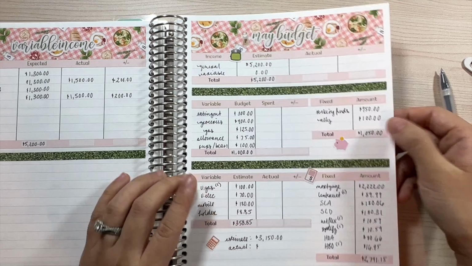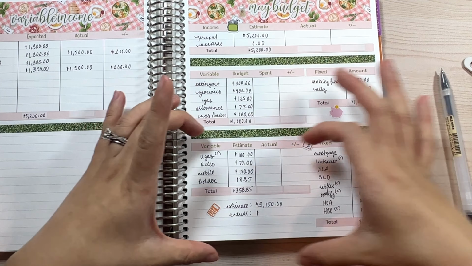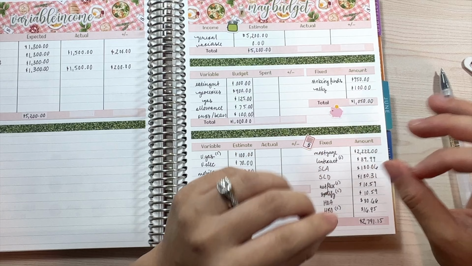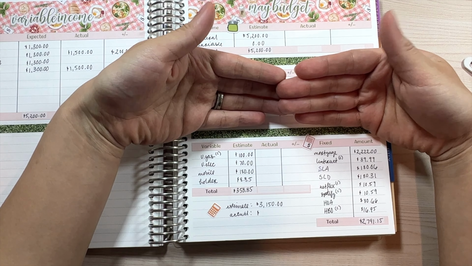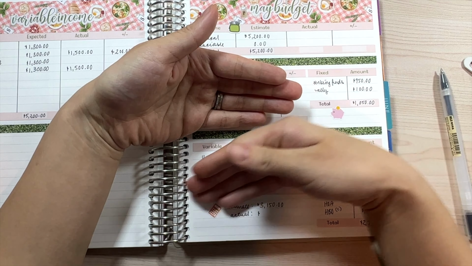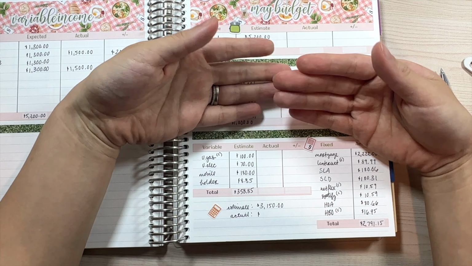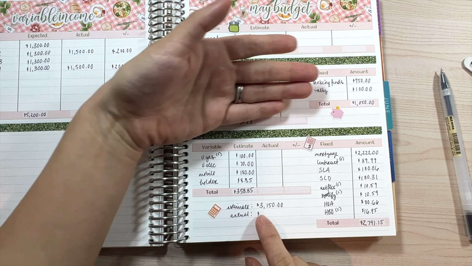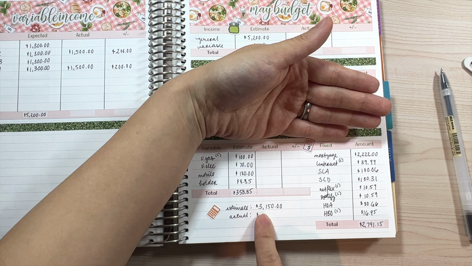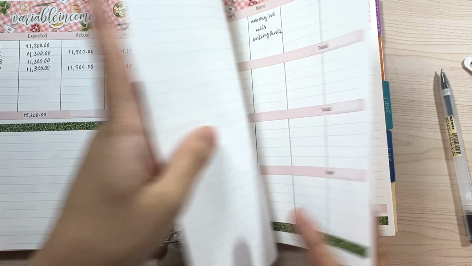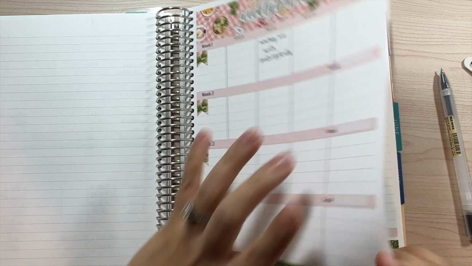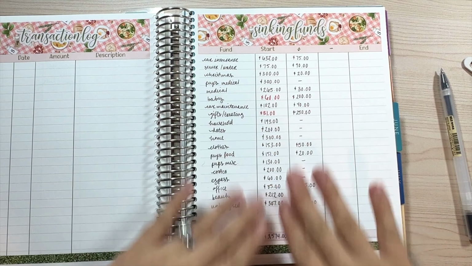For our bills, we have all of our bills down here, our variable and our fixed bills. I like to have them all down here because I know that these numbers I can't really adjust because they're paying a bill. In total, all the bills combined, we need $3,150. And then for our sinking funds, that broken down is this sheet as well.